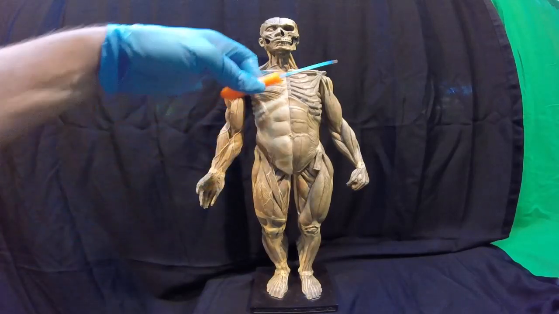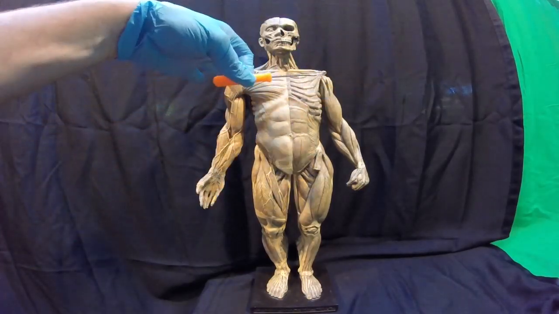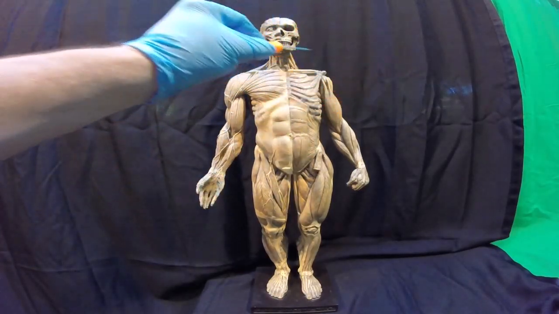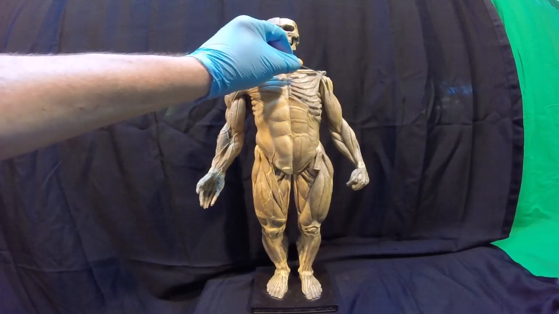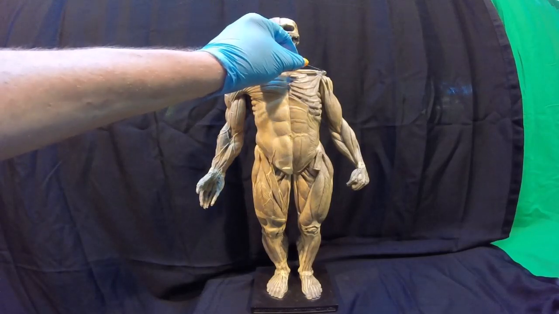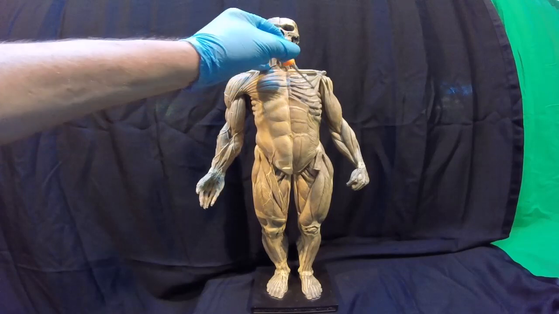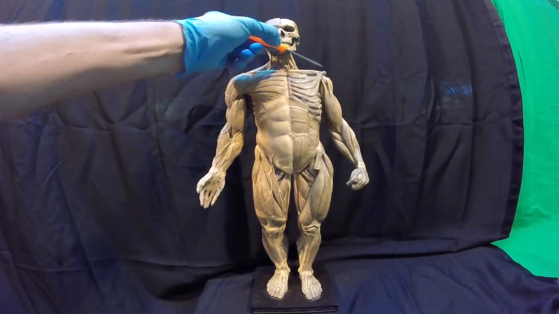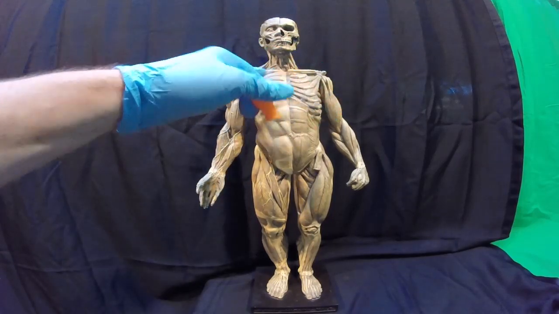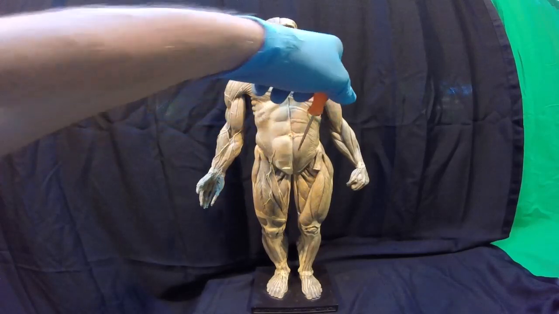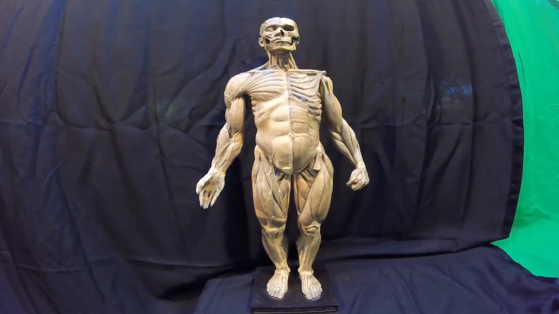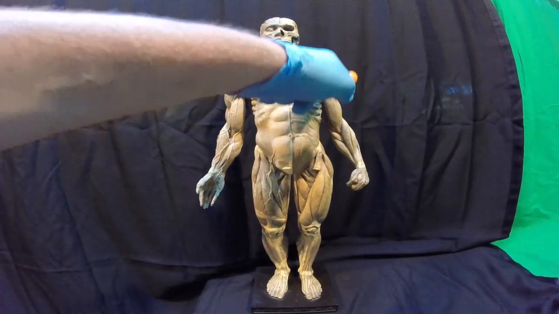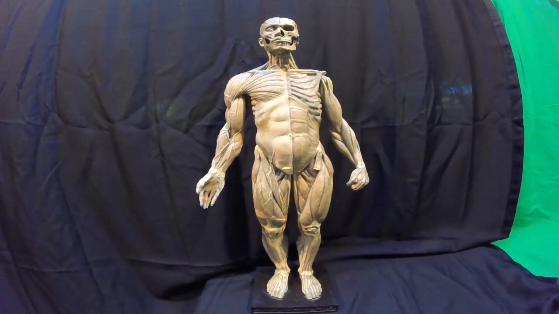Let's say, for instance, we're going to drop our shoulders. So we're going to drop them down. One of the muscles that would be tied in with that would be tying into the coracoid process of the scapula, and that would be pectoralis minor. So pectoralis minor is deep to pectoralis major. So pectoralis minor would help us lower our shoulders, or really lower our scapula in particular.